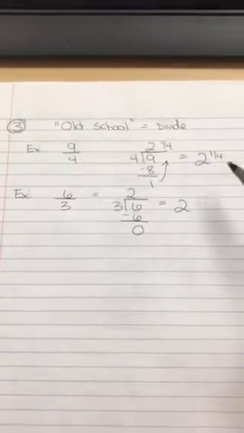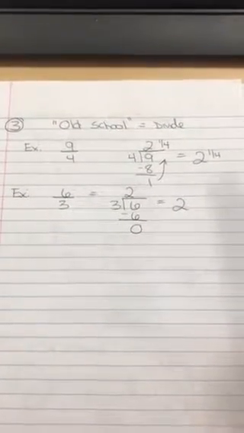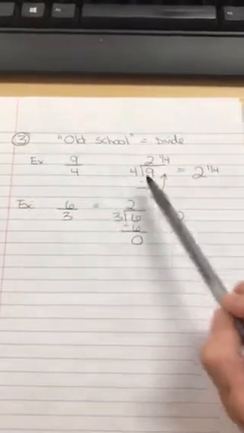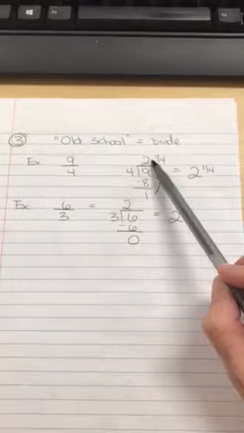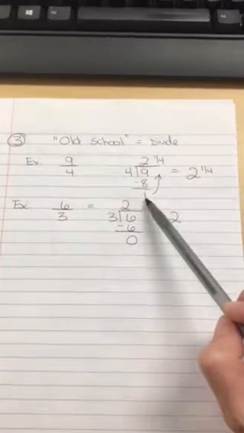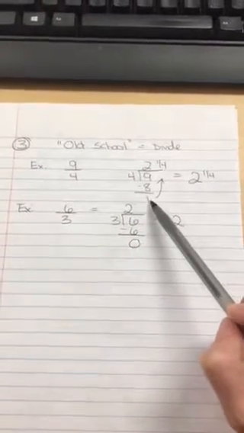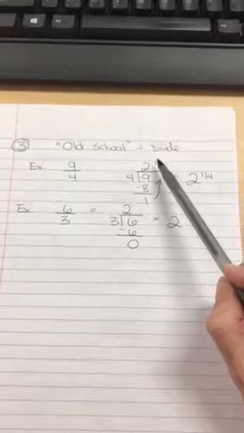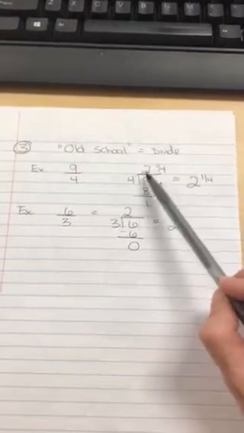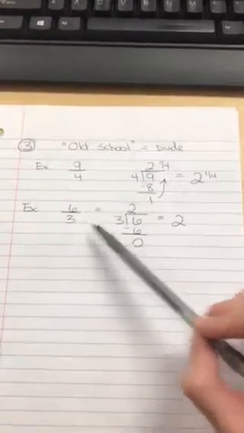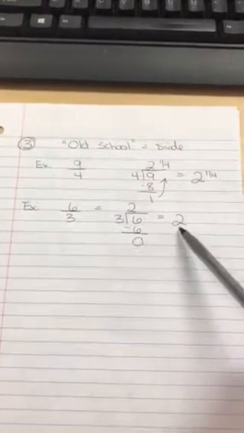But I do teach this also after I've taught the other two. But you simply divide the way you did it when you came through. Obviously, 4 can go into 9 2 times. 2 times 4 is 8. I subtract. I'm left with 1. It swings up, and that 1 now becomes the numerator back over the denominator, and 2 is my whole. Same thing with 6/3. I subtract, and I'm left with 2 whole.